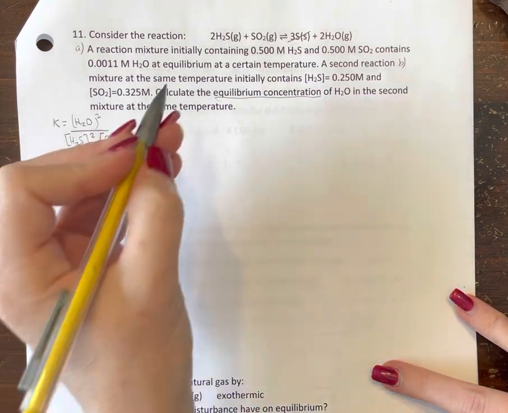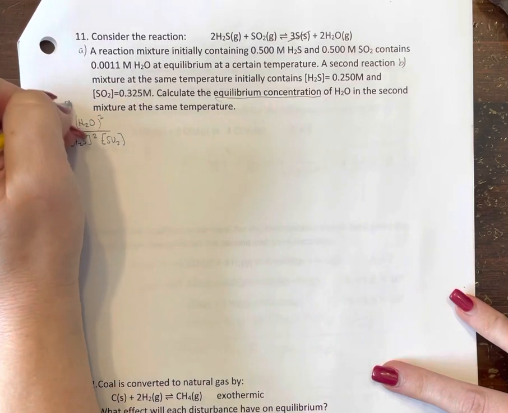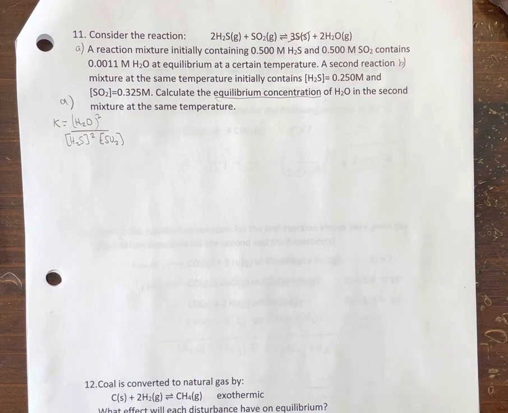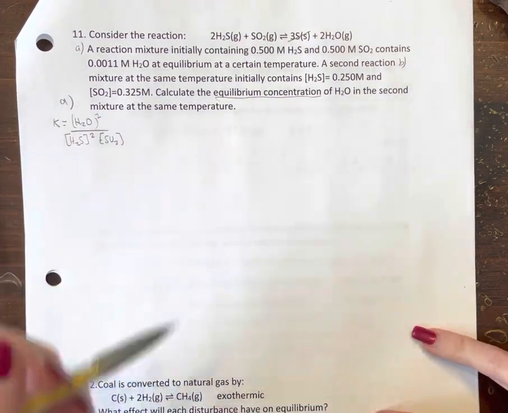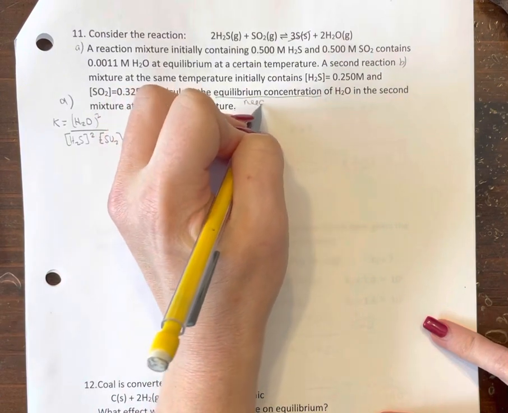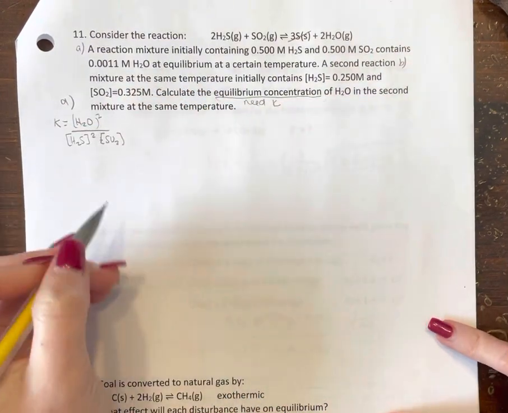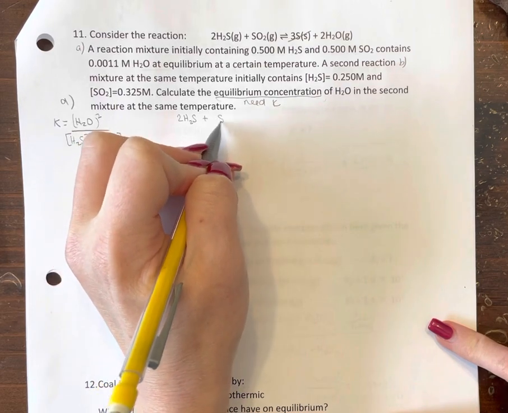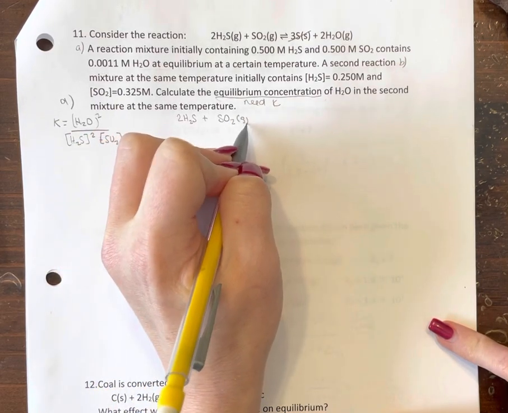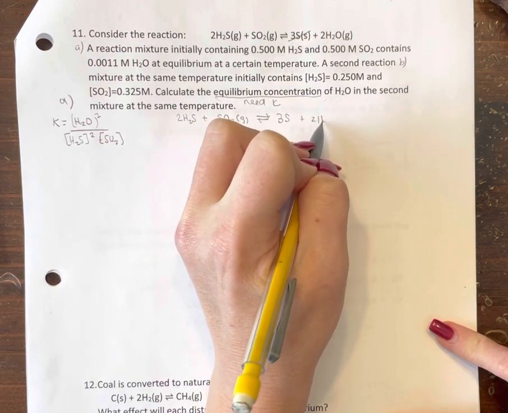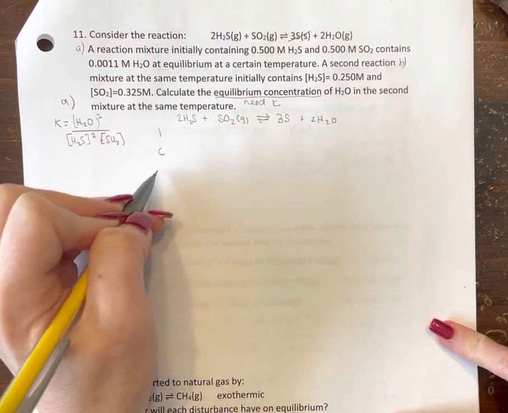In this case, I'm working on part A. We're going to try to find K here. It doesn't actually ask us to do that, but we're going to have to in order to answer the final question because we don't know what K is. So we're going to need K. So that's what we're going to find. So let's write our reaction. Let's make an ice table.